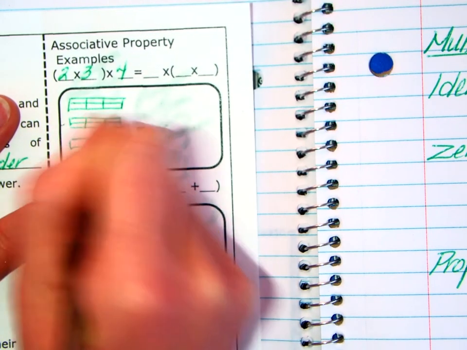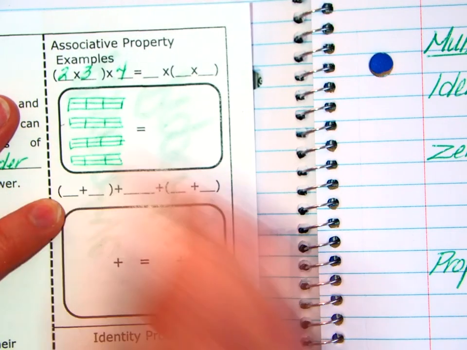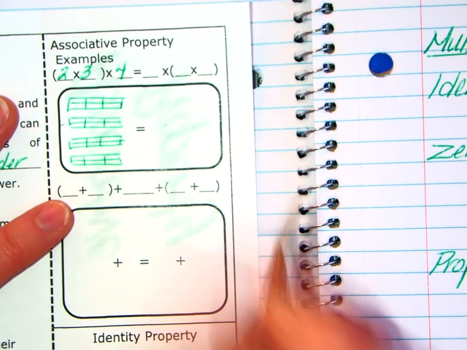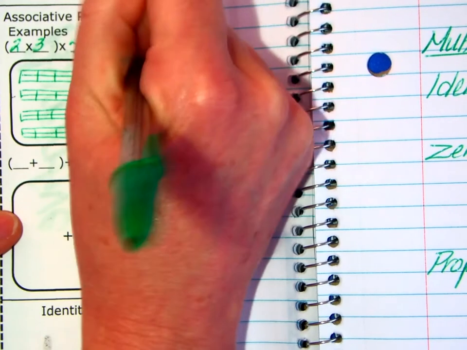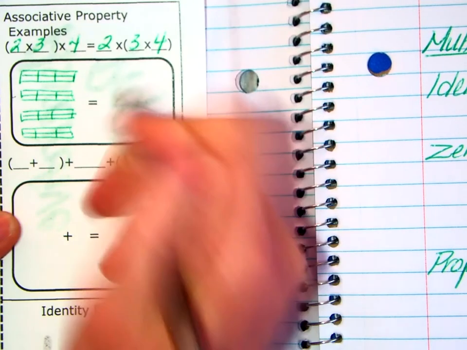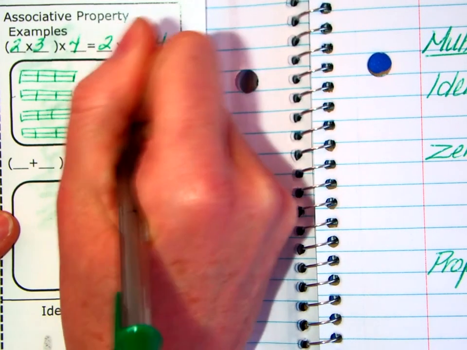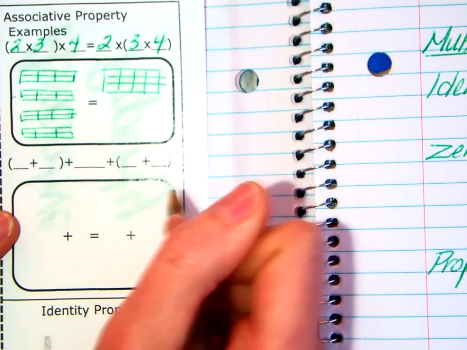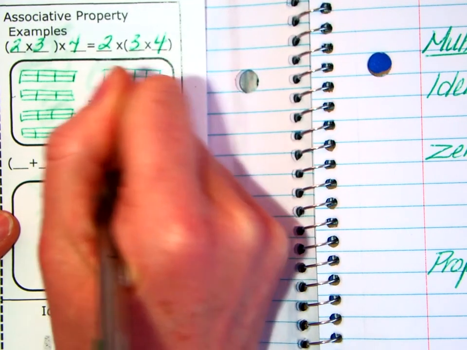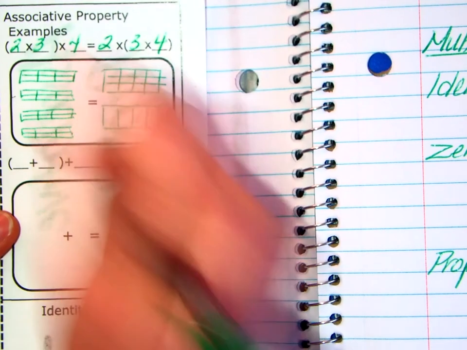Two rows, 3 in each row, 4 of these blocks altogether, which is the same as having 2 3 by 4 blocks. So I could have a block of 12, because that's what 3 by 4 would be, and another block of 12. I could have 2 of these blocks, and its value would be equivalent to these blocks over here.